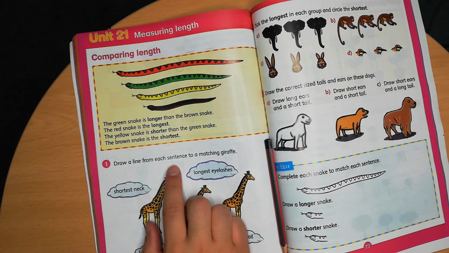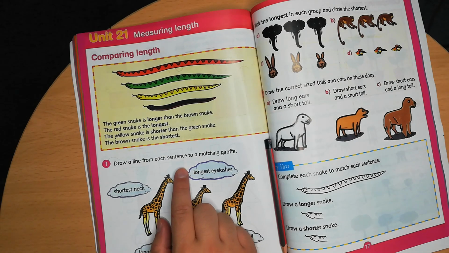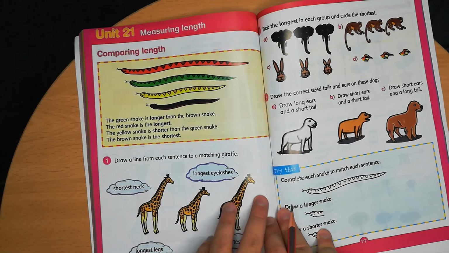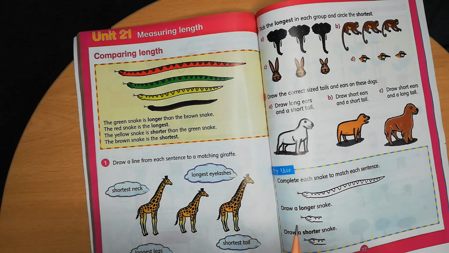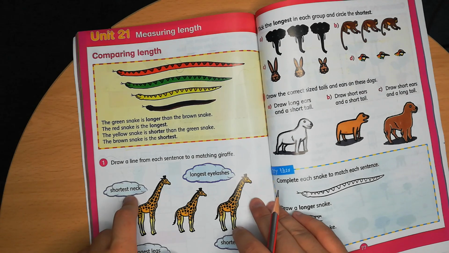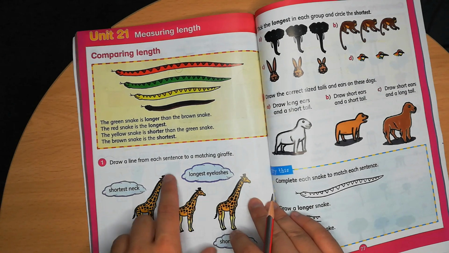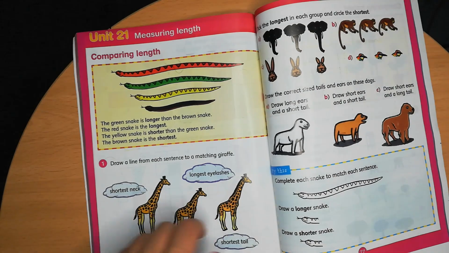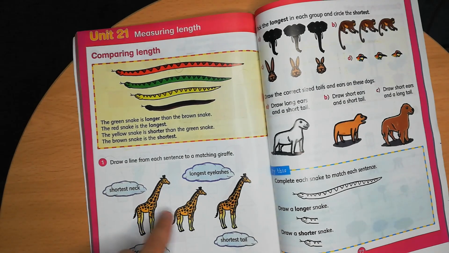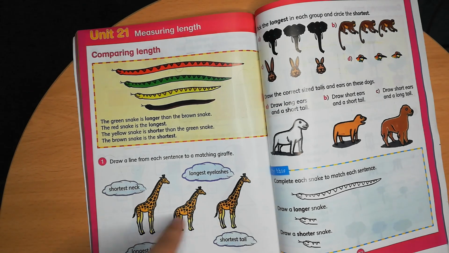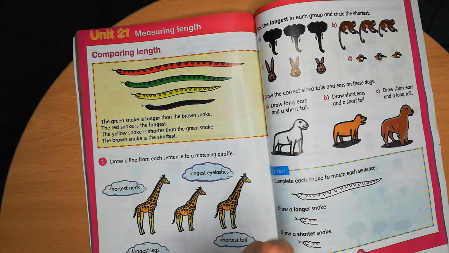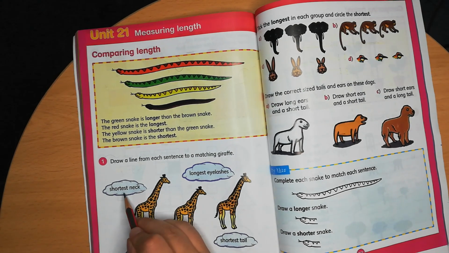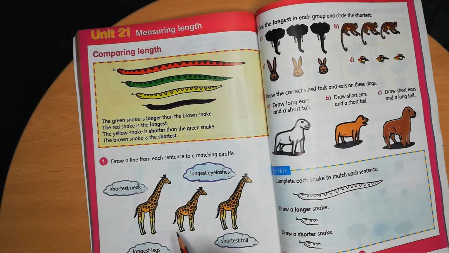Draw a line from each sentence to the matching giraffe. So let's read the sentences first, and then I'll do one, and I'll let you do the other 3. Shortest neck. Longest eyelashes. So these are the eyelashes. Longest legs, shortest tail. Okay, I will do one, and you need to pause the video and do the rest on your own. So which one has the shortest neck?